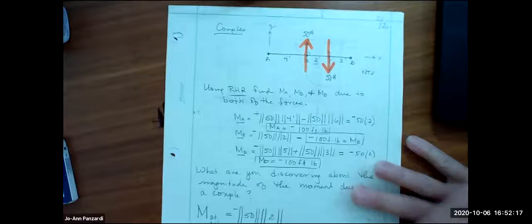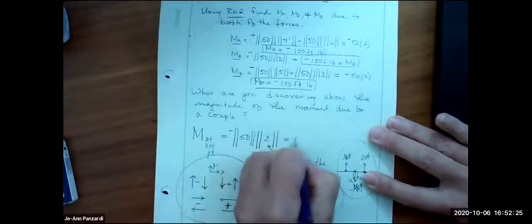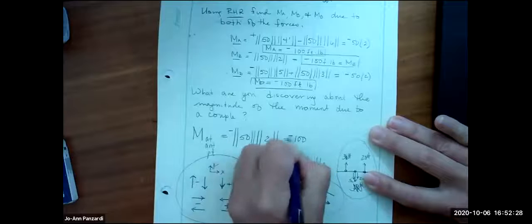So what I learned is whenever I do statics problems from now on, I first do a quick sweep look at it and see if I have any couples, because if I have any couples, it simplifies the math. In this case, I have a couple of 50 pounds and the perpendicular distance between the two of them is 2. So it comes out to be 100, and we saw it was negative foot-pound.